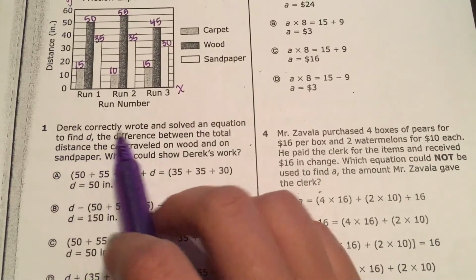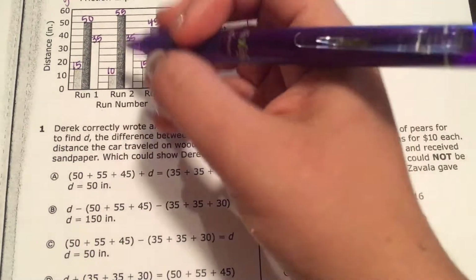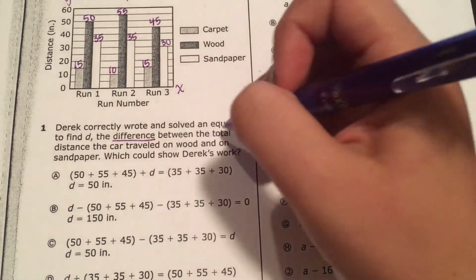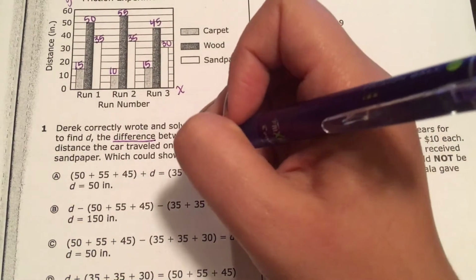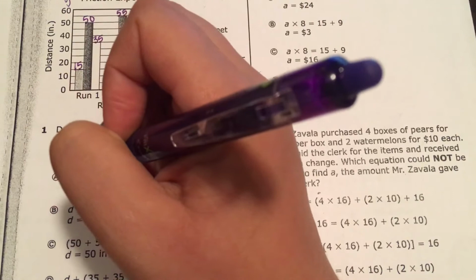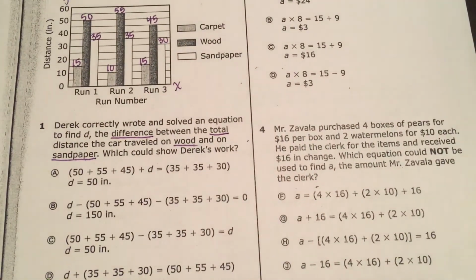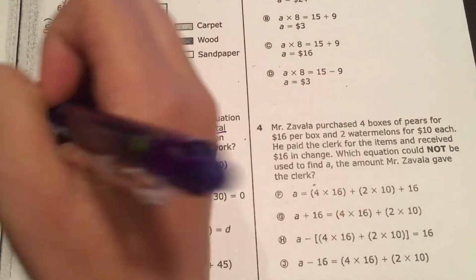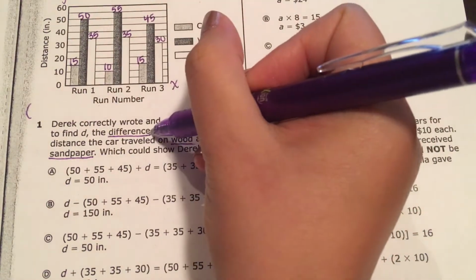It says, Derek correctly wrote and solved an equation to find D, the difference. So difference means we're going to be subtracting between the total distance the car traveled on wood. So we're going to be looking at the wood and sandpaper. Okay, so that's important. All right, so we're going to find the wood first, the total for the wood, and then the total for the sandpaper, and then we're going to subtract them.